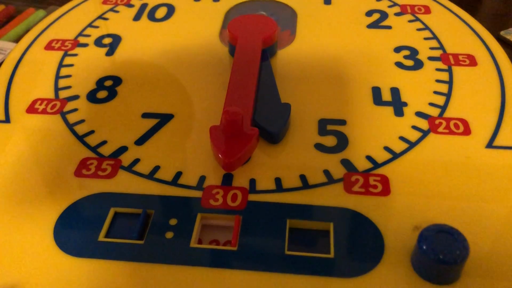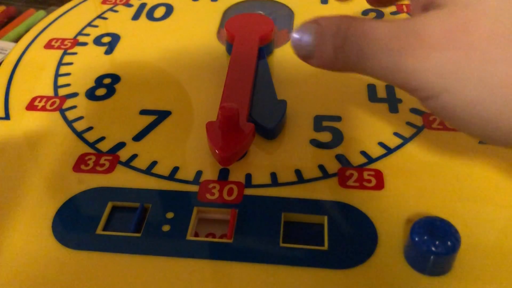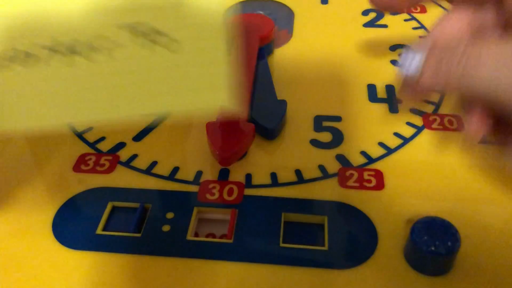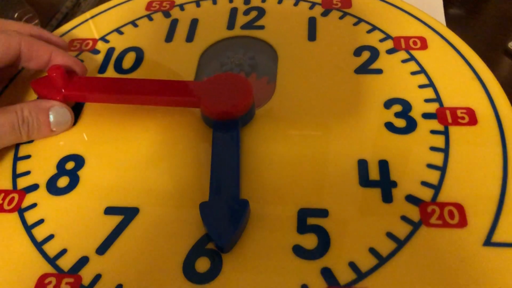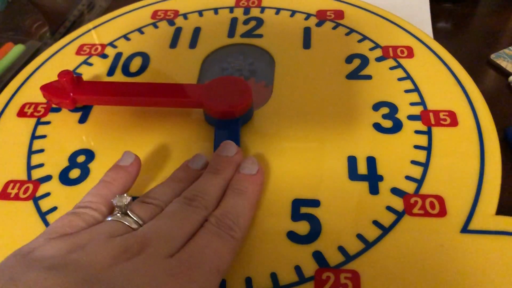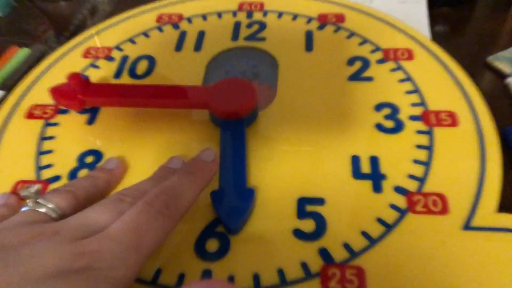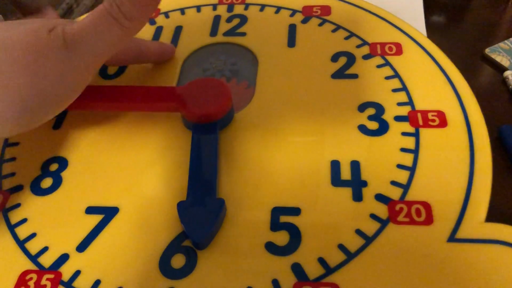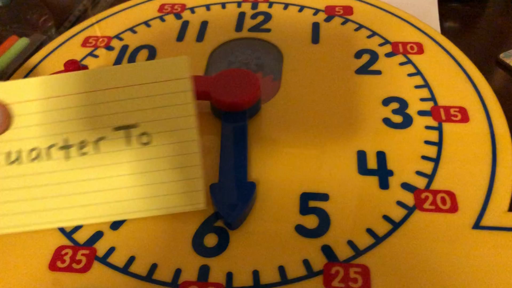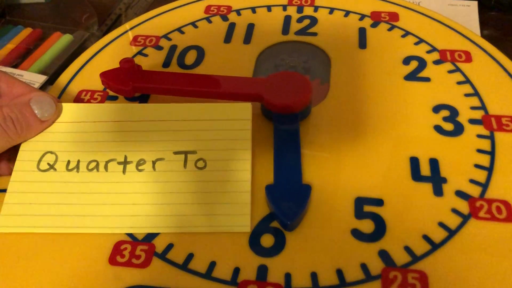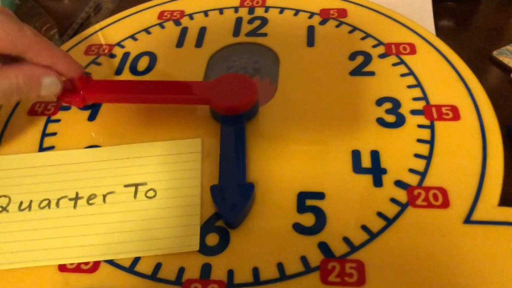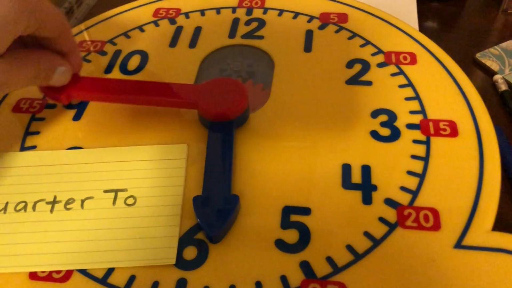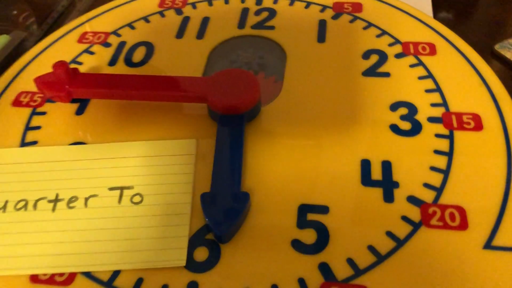Now, if I were to show you the next card, we also have a quarter to. So in this case, I would have to move my minute hand to the 9. So this is 5:45, you might recognize it. But we can also say a quarter to 6, because we only have a quarter until we get to 6 o'clock. That means 15 minutes until we get to 6 o'clock.